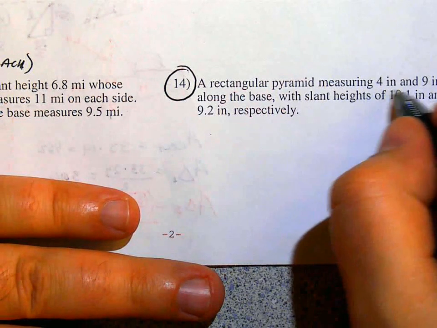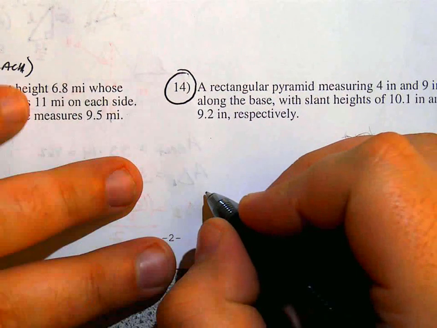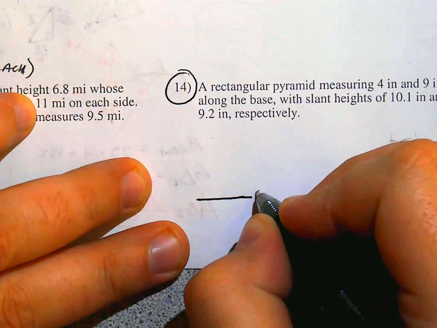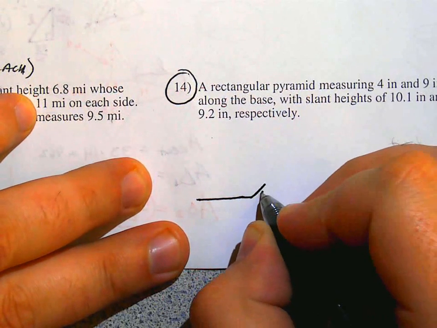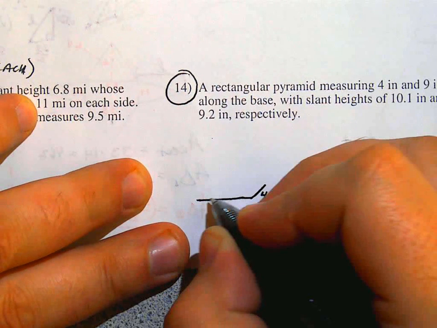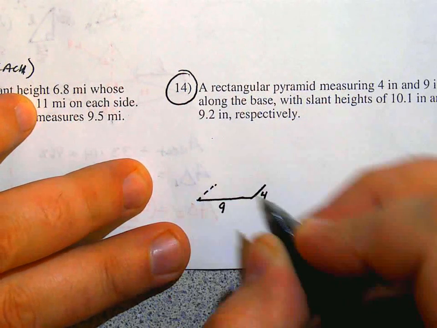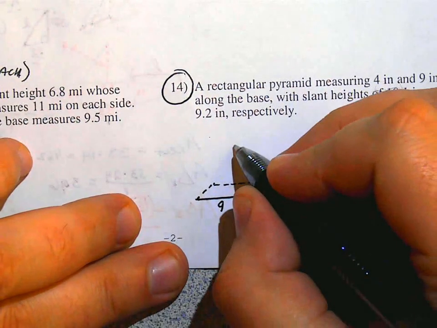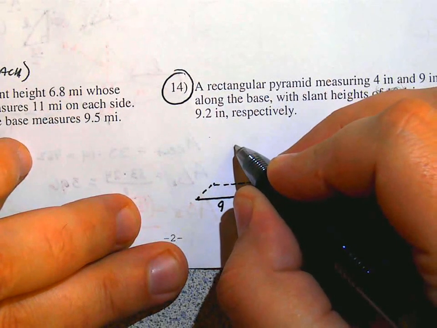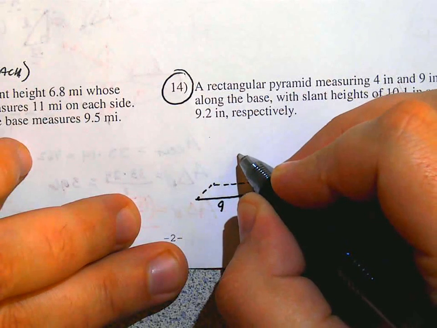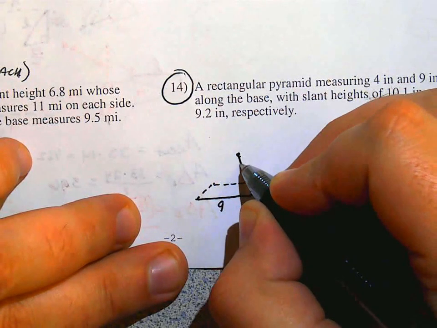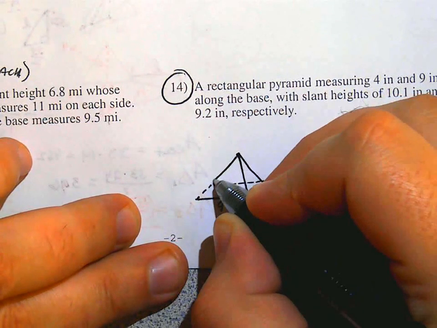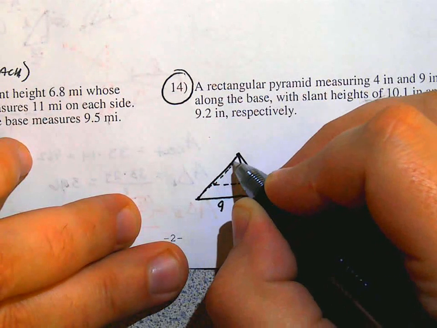These are probably the hardest. You wouldn't think it, but rectangular pyramids can be the hardest. So a rectangular pyramid measuring 4 inches and 9 inches along the base. So I'm going to draw this. And this can be a little tricky to draw, and I probably will not do a very good job of it here. There's the bottom. And I'm going to pick some point up here. Let's see. That one.